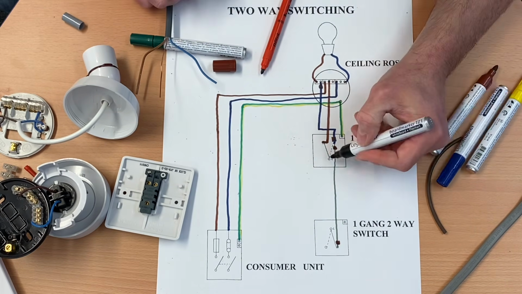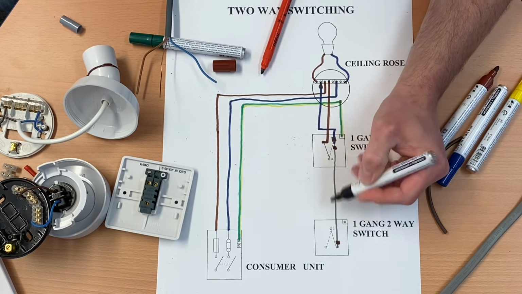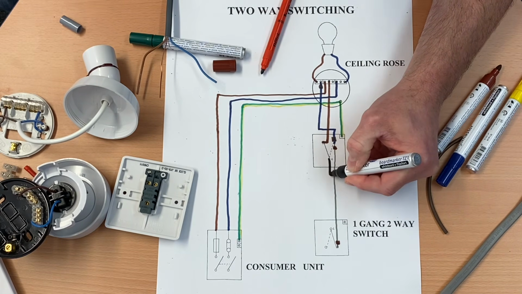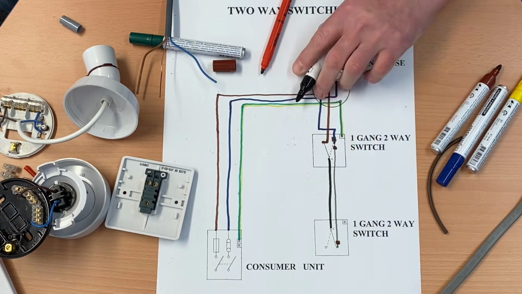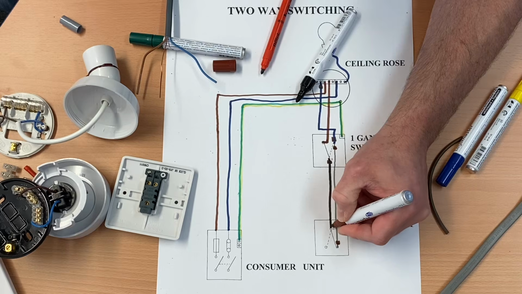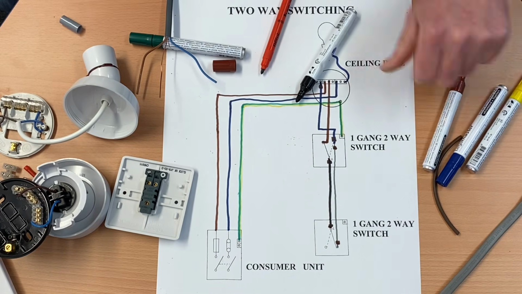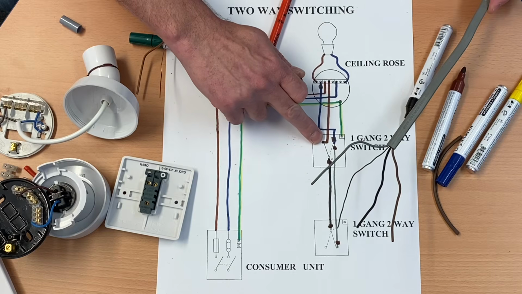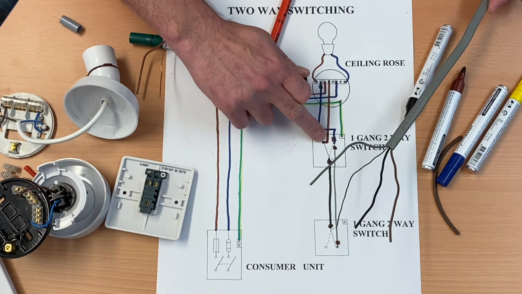And my black's going to link my two commons together. This is the important one, to link my two commons together. So the black will come down and link my two commons together. And again, we identify that with a bit of brown sleeving on both sides, like so. And then the next one of the 3 core, this brown one here, is going to connect to the brown of the twin and CPC cable.